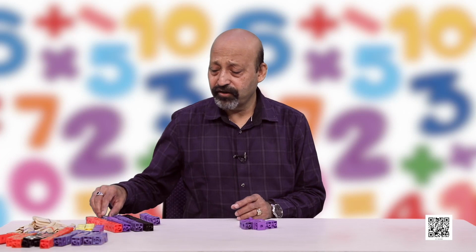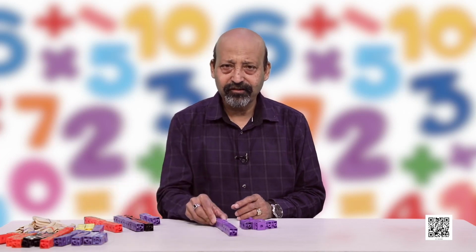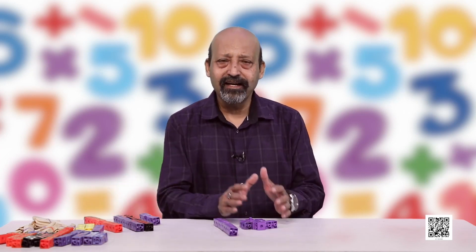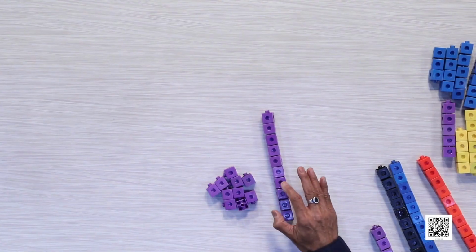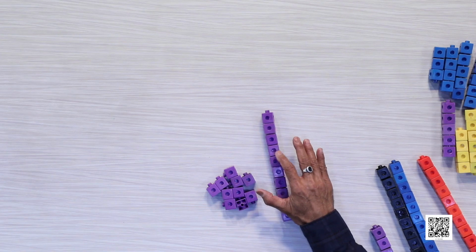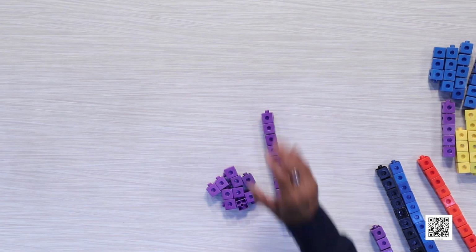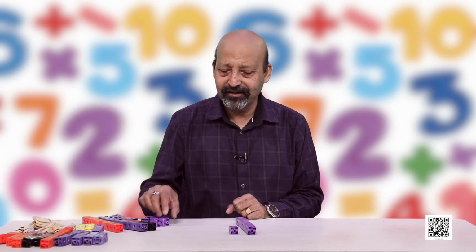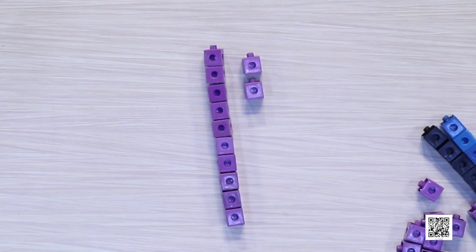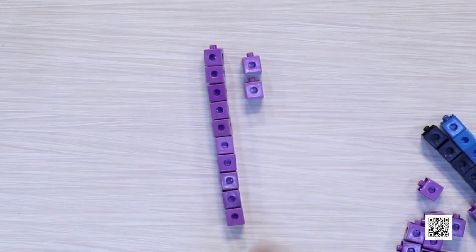Okay, let us now see how many are these. We can put all these 10 into a block also. So we have 1, 2, 3, 4, 5, 6, 7, 8, 9 and 10. Well, let us now again go ahead. What is 10 and 1 more? Yes, 11. 11 and 1 more is 12, which we may call 10 and 2 more.